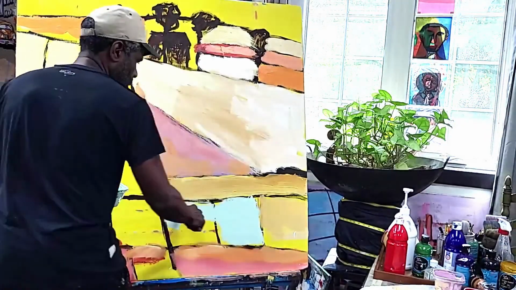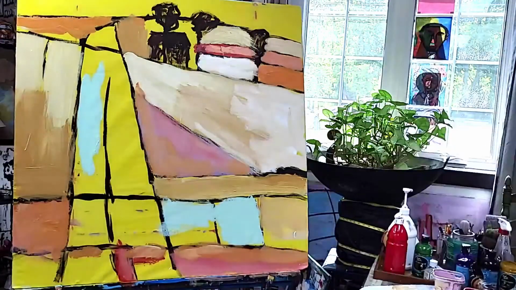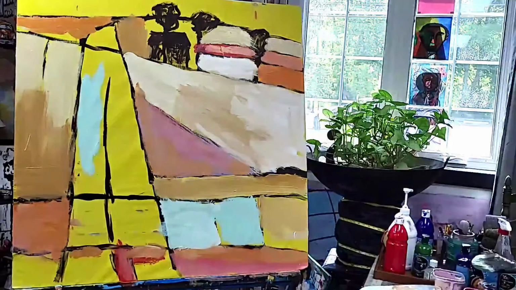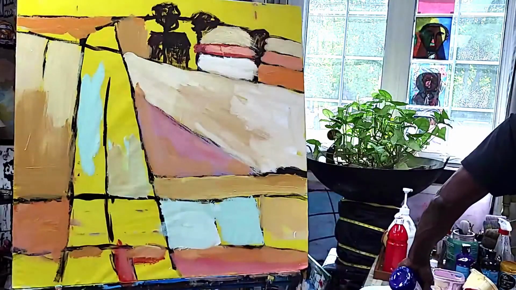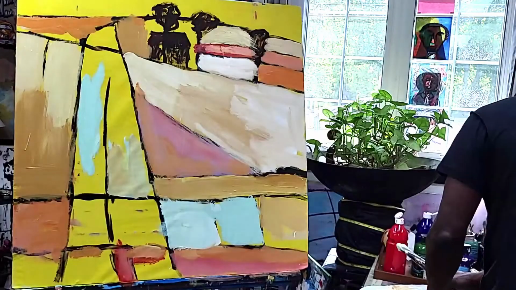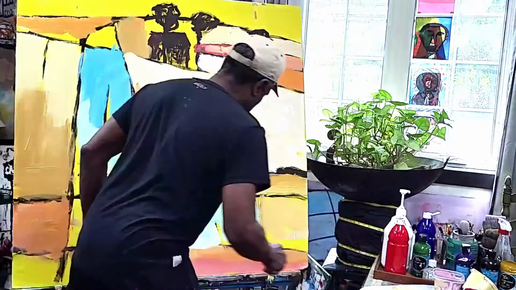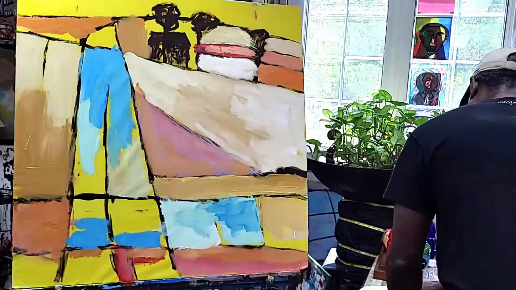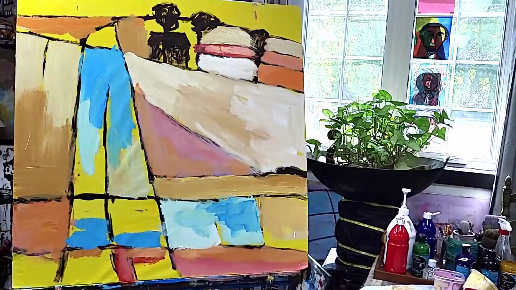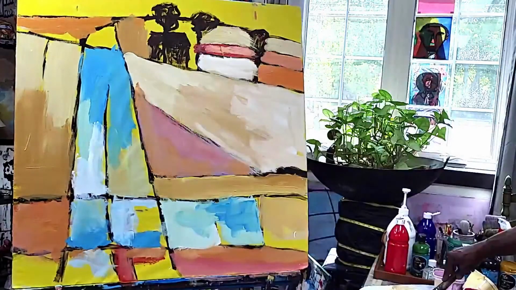As I gradually start to get rid of a lot of the yellow wash, the first layer, it just starts to take on a different feel. I step back often and take a look at it. Although this is a time lapse, I am painting very, very fast. I'm not stopping for long periods of time. Maybe every now and then to put some more paint on the palette.